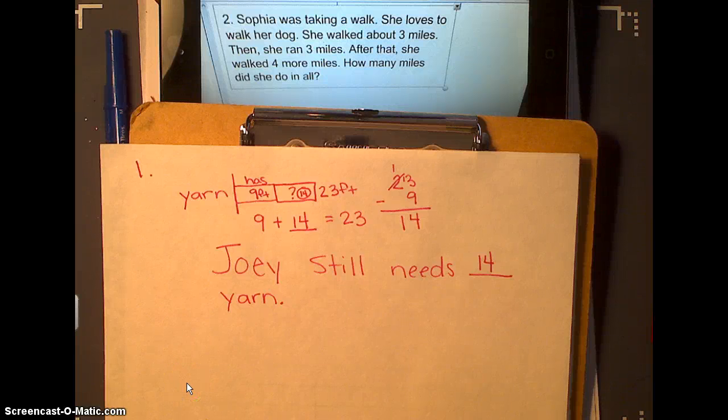Again, this is Mrs. Zierhoff, and once again here is another way to do a word problem, and this one's just a little bit easier than the first one. So, number 2. First thing that we're going to do with Greg Tang is start by reading the whole problem together.